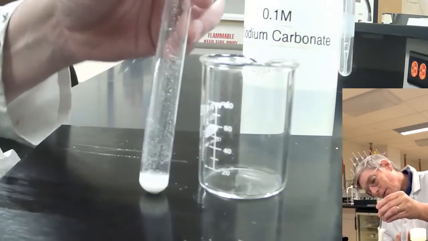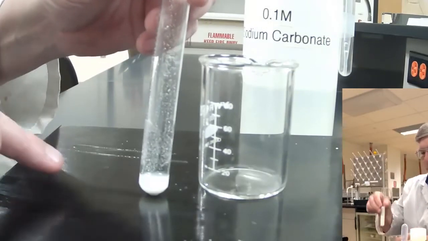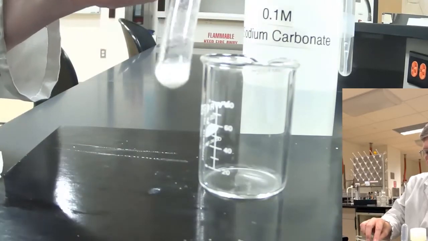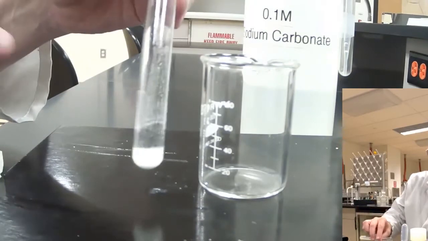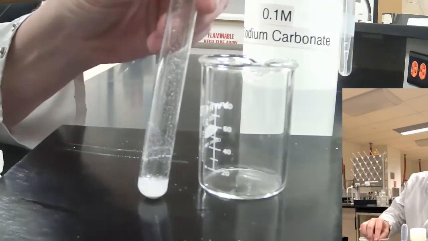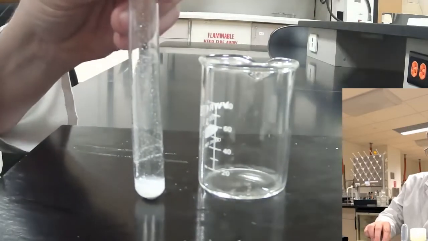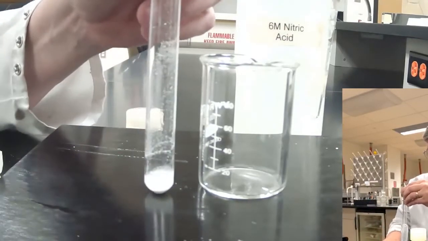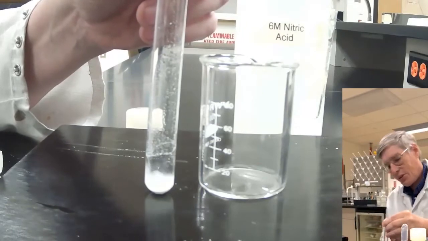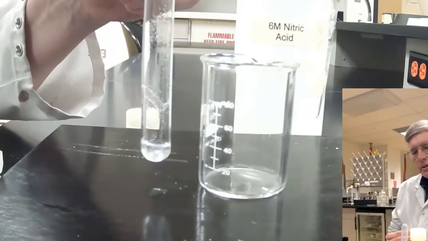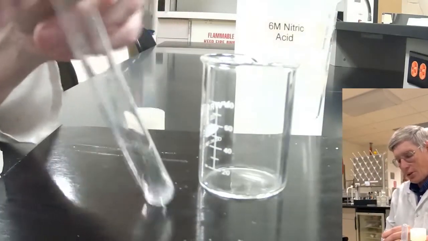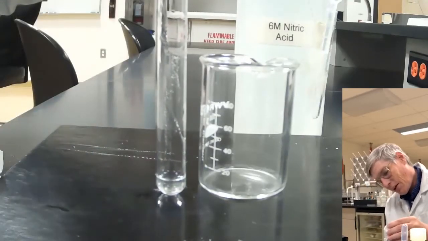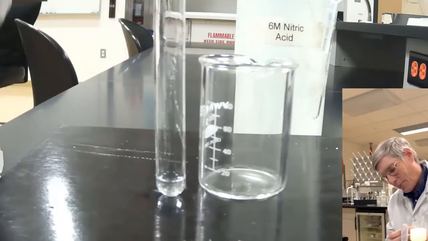As we let it settle, we are now ready for decanting. We're going to decant this top liquid into a waste beaker, and as much of the liquid off as possible, and then we want to just save the solid. Alright, we now have some solid sodium carbonate, and just like with the sodium chloride earlier, it's in equilibrium with the solution, so technically speaking we've created a saturated silver carbonate solution. Sorry, that is silver carbonate solid.